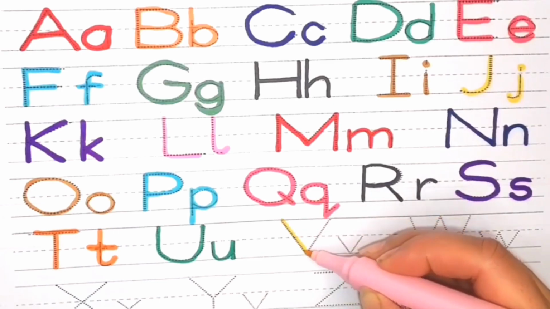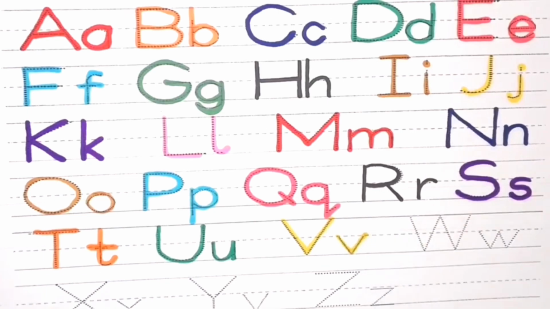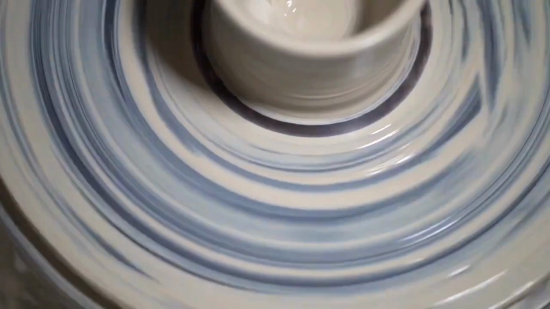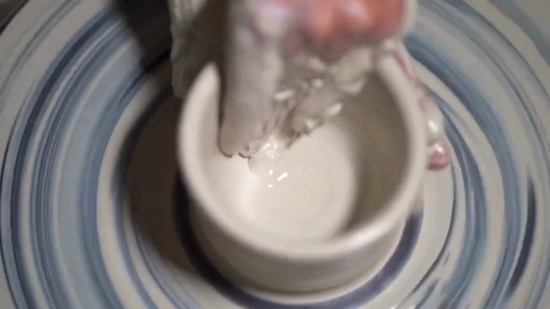V. Capital V. Small v. V for vase. A vase is used to keep flowers.